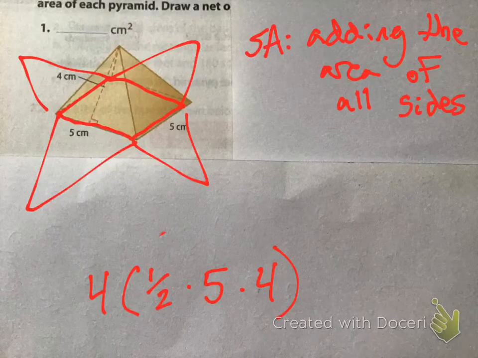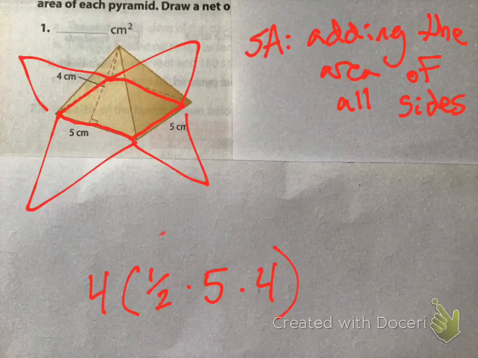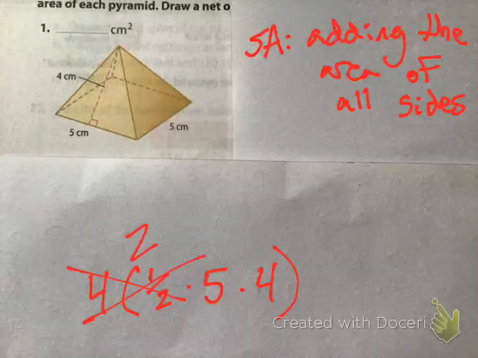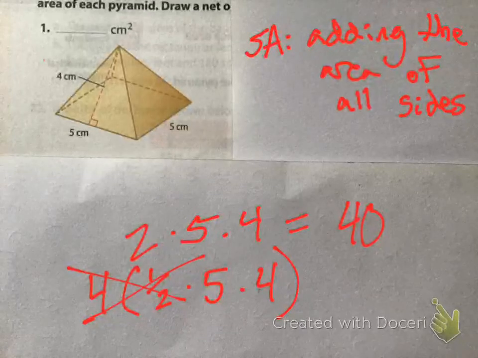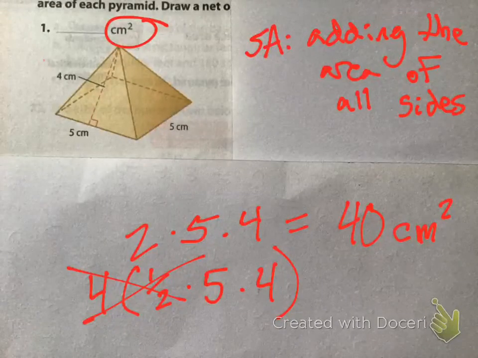Do we see how I just kind of unfolded my pyramid right there? I just made it look like an unfolded star. So I know there's 4 sides. Again, I'm just going to start cross-canceling things. That becomes 2 times 5 times 4, which gives me a surface area of 40. And it would be 40 centimeters squared. We see that centimeters squared up there, but yet again, on the test, we don't do anything.